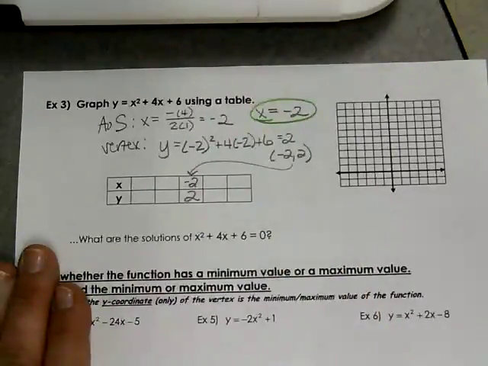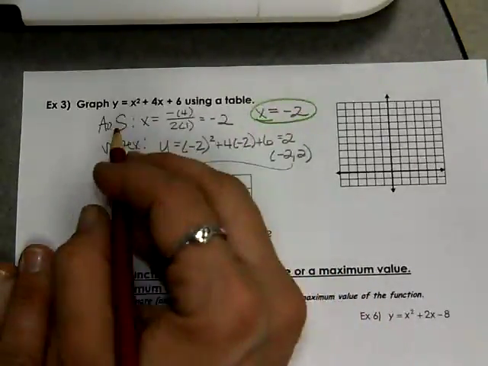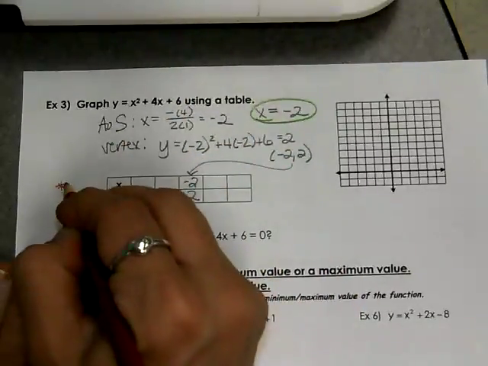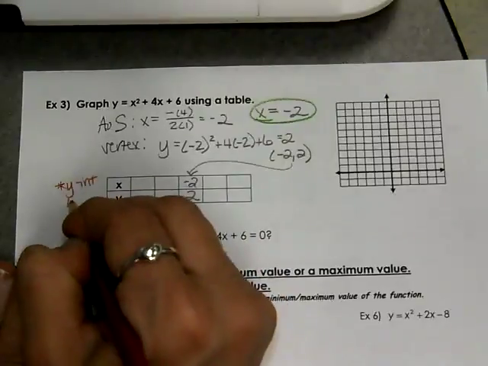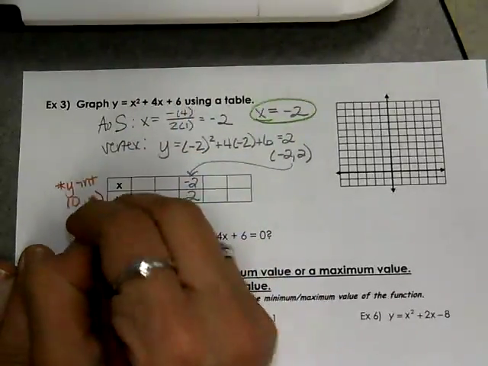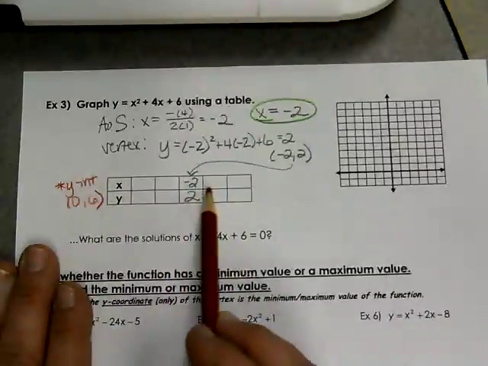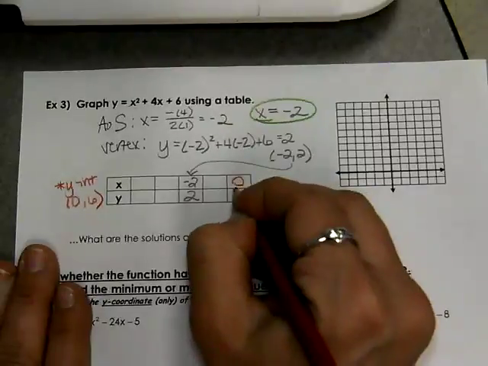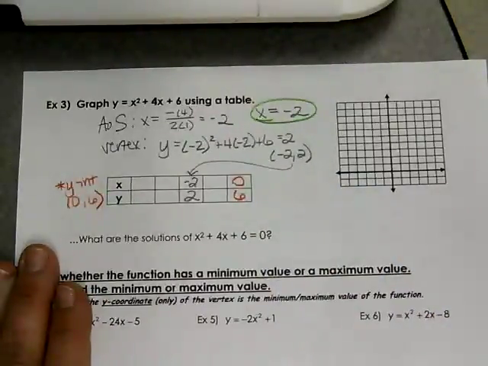What's the next point we should find? That's right, the y-intercept. And we can see that our y-intercept is going to be at 0, 6. And 0 is above negative 2. So I'll put the 0, 6 right here.